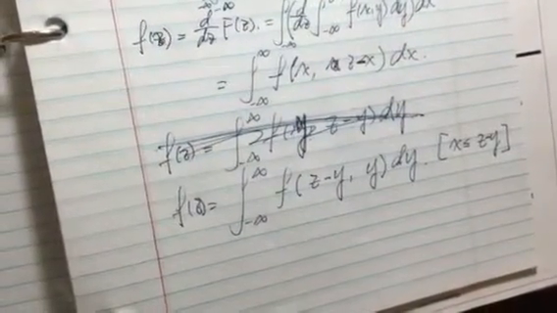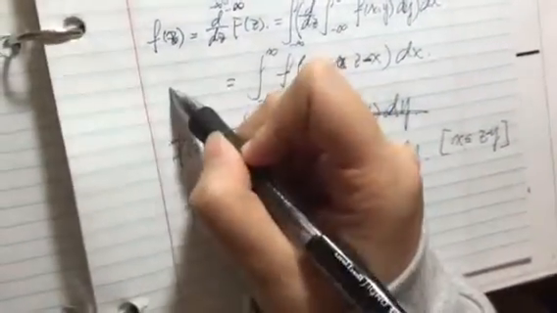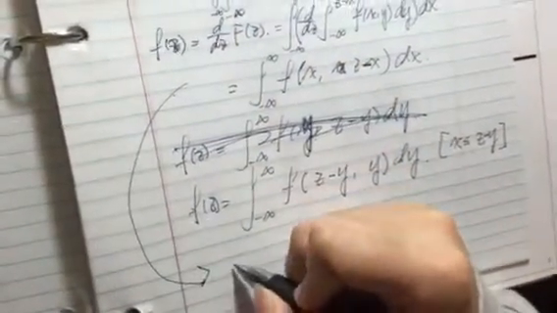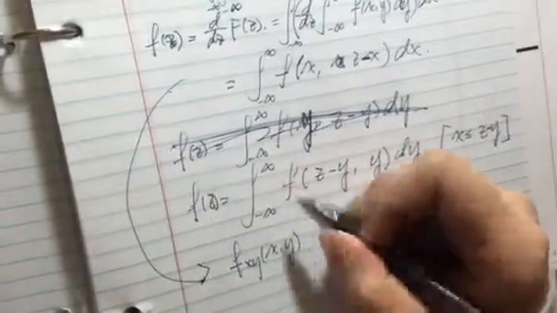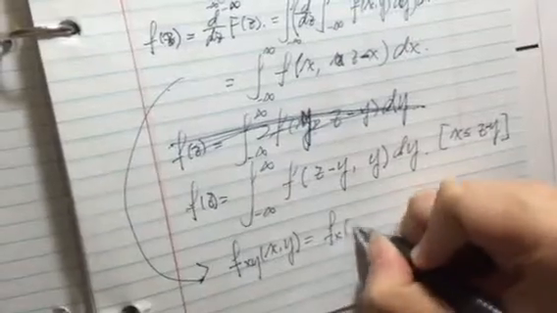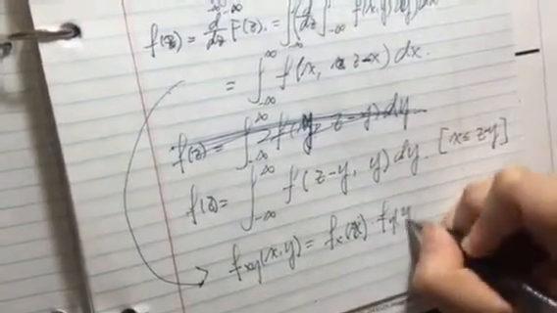And if x and y are independent, then from this we get f x y is equal to f x of x times f y of y.